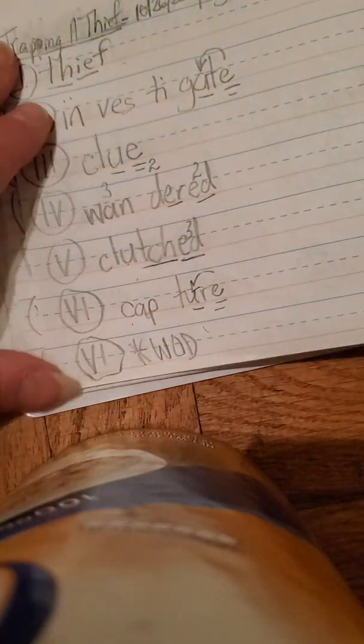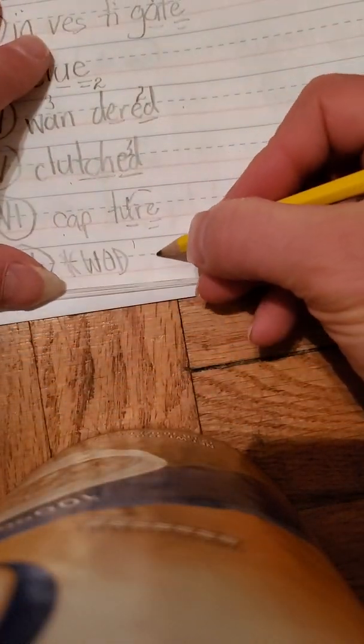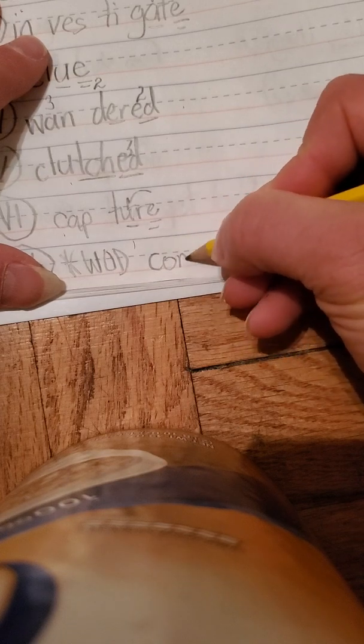Contact. First syllable, con. Second syllable, tact. Contact. And the last word, I would do it over here, right opposite number 6.